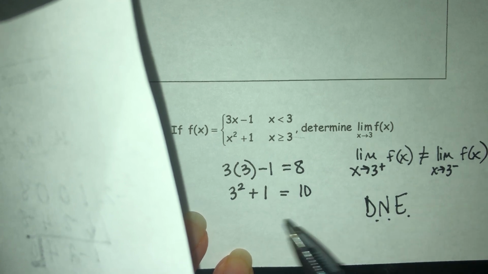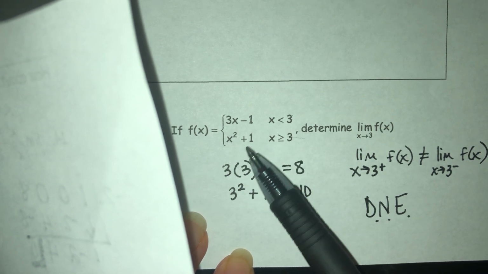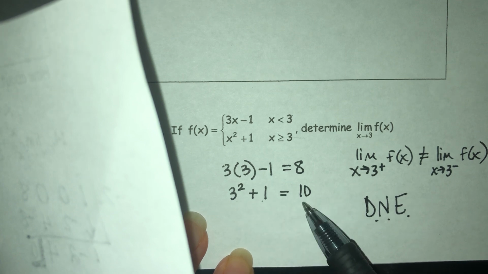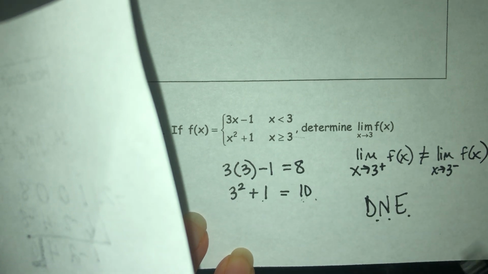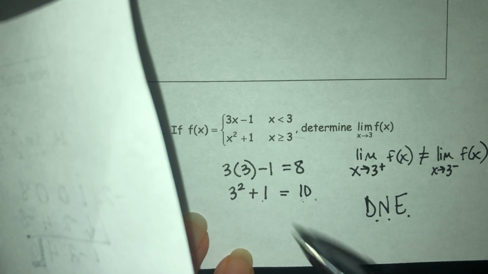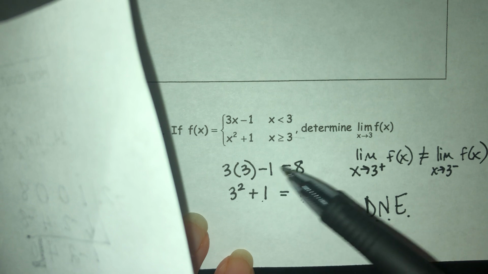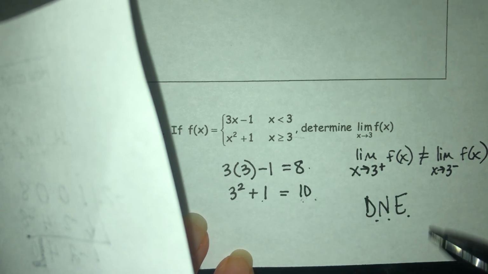Now, what if this was not x squared plus 1? What if this was x squared minus 1? Then we'd have 3 squared take 1 away, which would be 9 minus 1, which would be 8. They would be equal to each other, and direct substitution would work just fine, and you could say the limit does exist, and the answer is 8. Okay? Or if this 3x minus 1 was a 3x plus 1, then it would be 9 plus 1, which would equal 10. And both the left and the right-hand limits would be equal to the same thing, and you could say the limit exists, and it is equal to 10.